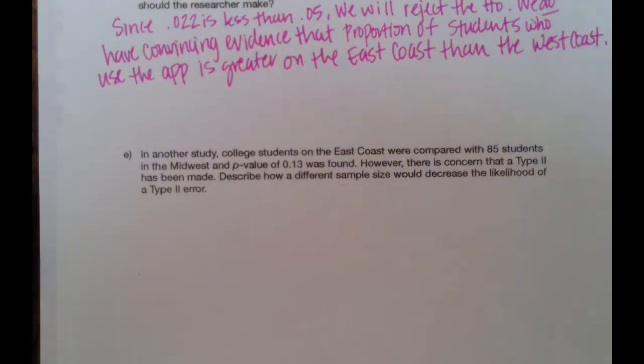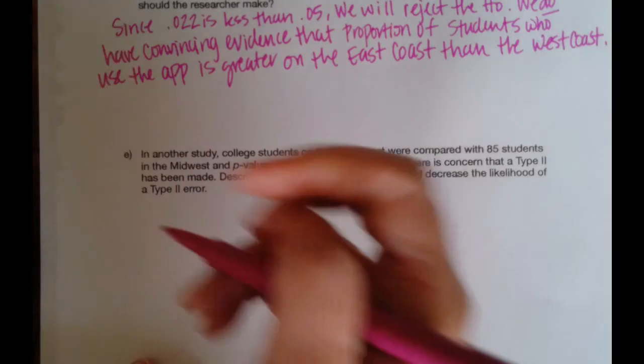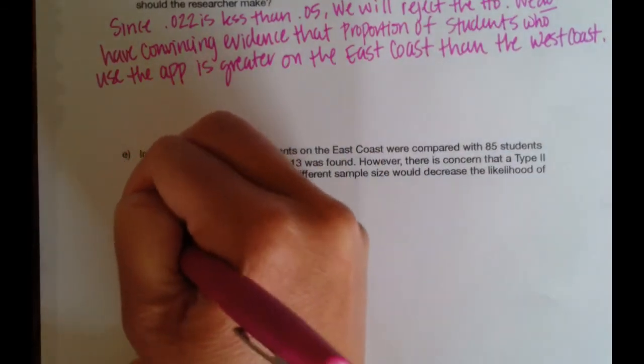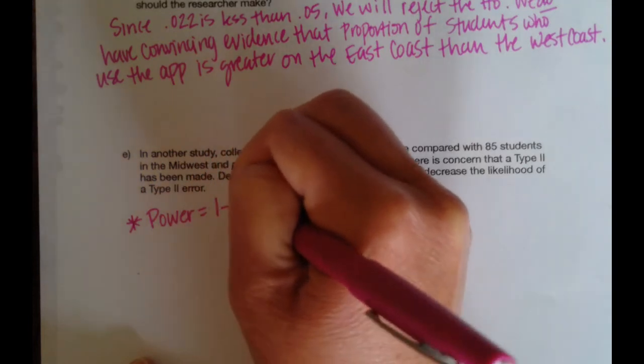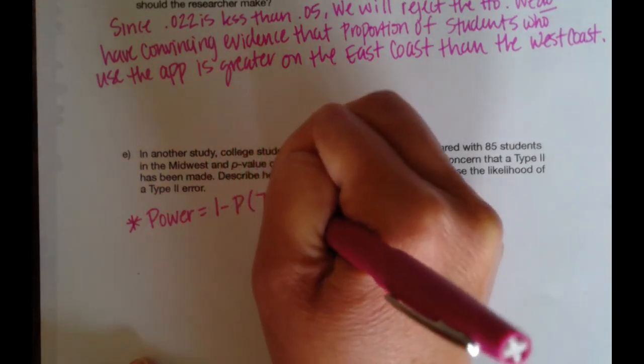So the thing I do want you to remember is about power. Okay, and this is just a note that power is 1 minus your probability of a type 2 error.